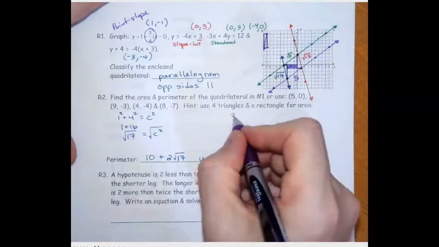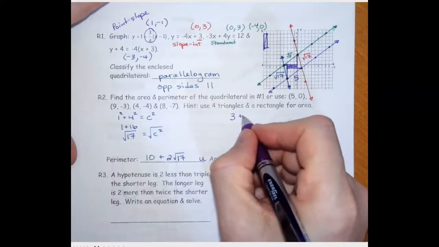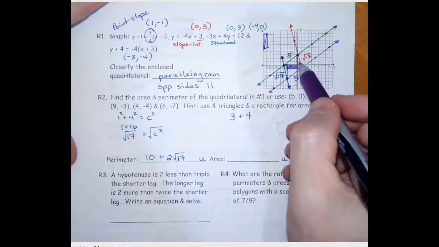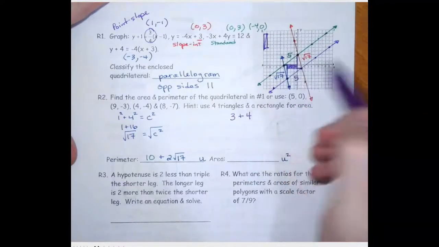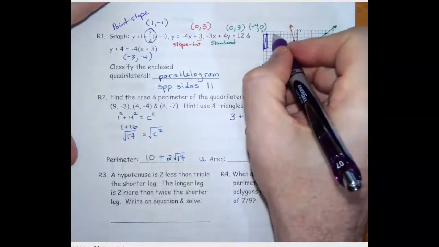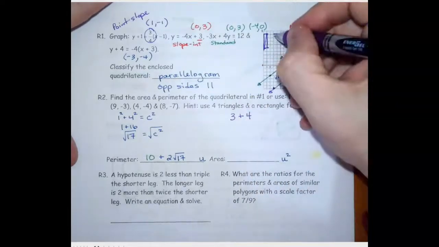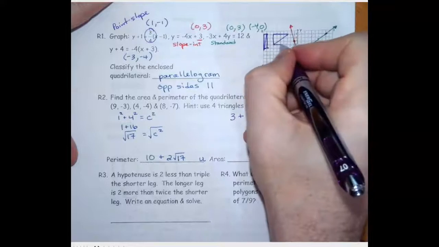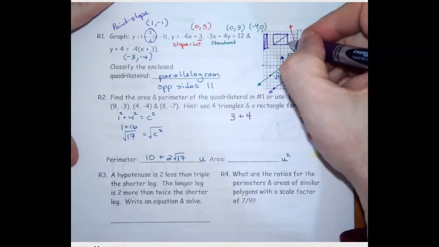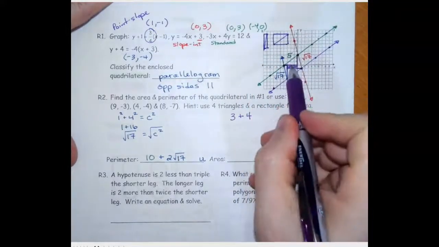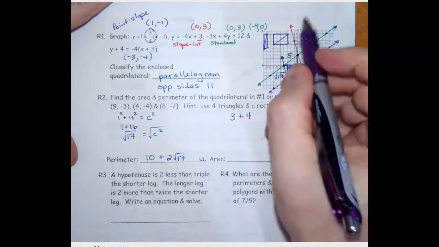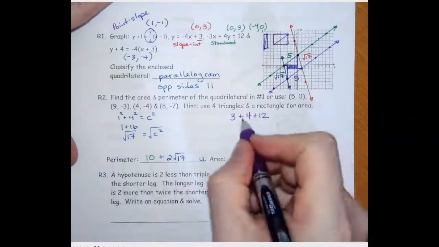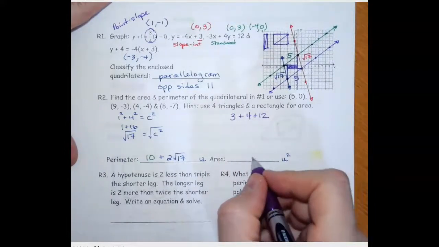So we've got 3 in the middle, and then we have the two smaller triangles add up to an area of 4. And then if we put these two together, you could do that up here also. So that's 3 and 4, like this. And we could go 3 and 4 right here also. That's putting these two triangles together. So that's going to be 3 times 4. That's going to be 12. So 7 plus 12 is 19.